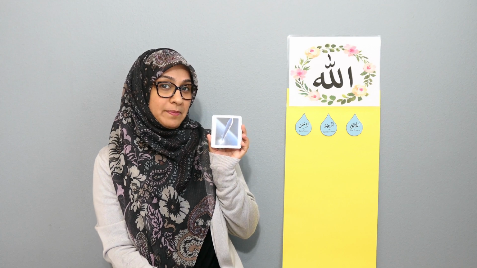So this is a space shuttle. This is what the astronauts use in order to go to outer space. This is the vehicle. This is how they get transported to outer space. And this is a rocket ship.